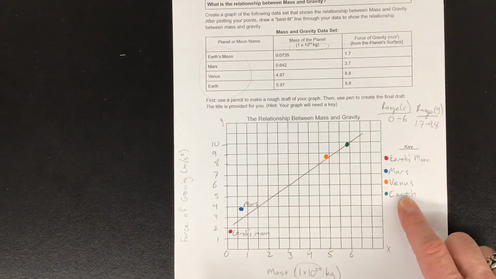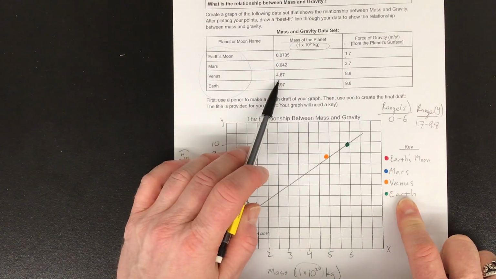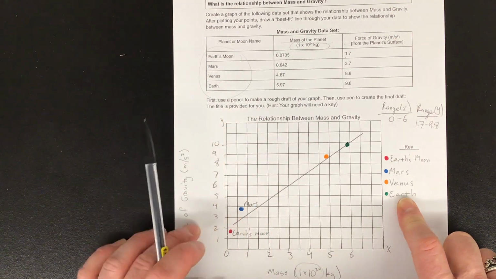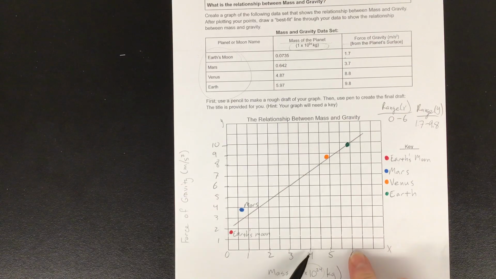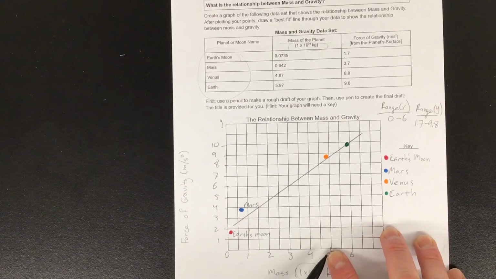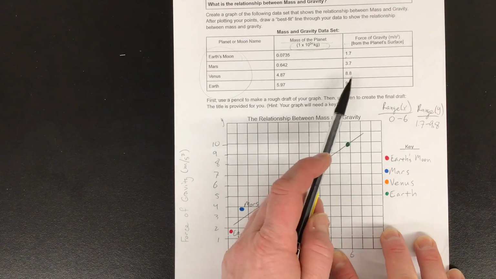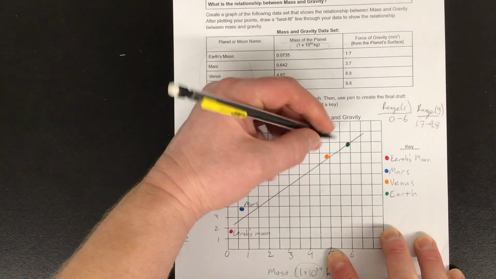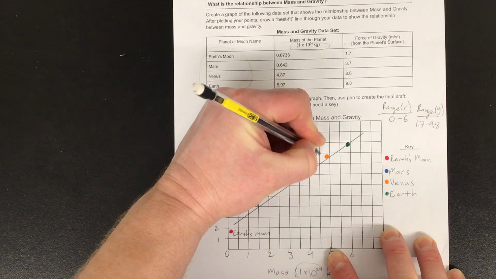Next, Venus. Venus is much larger than Mars. 4.87 times 1 times 10 to the 24th kilograms is the mass, way out here. And then for that mass, the force of gravity on that planet will be 8.8 meters per second squared. So this dot right here in orange represents Venus.